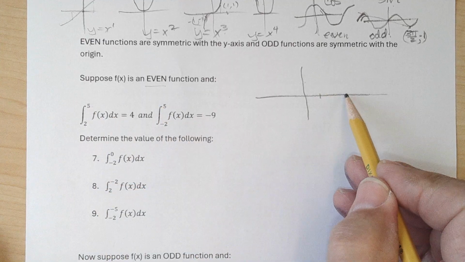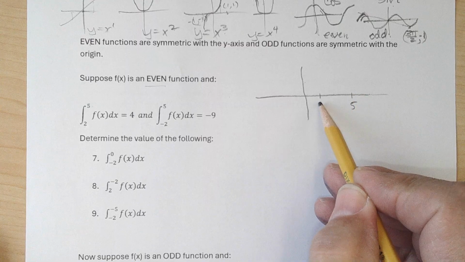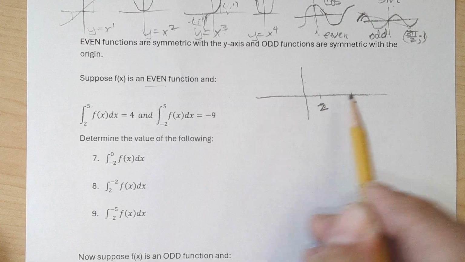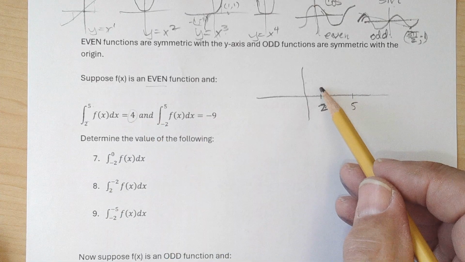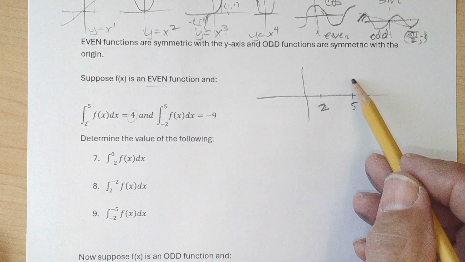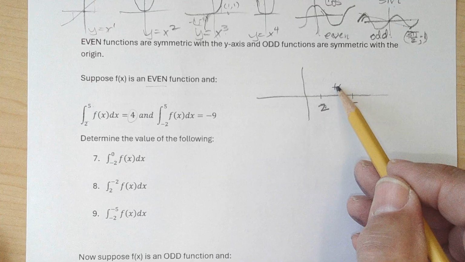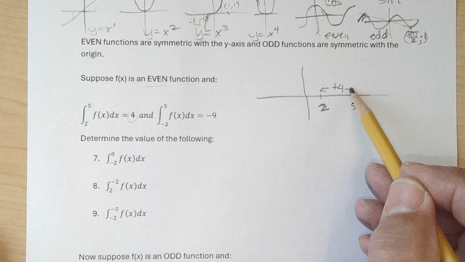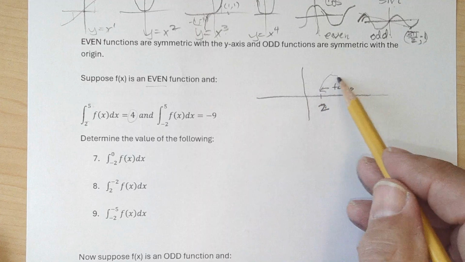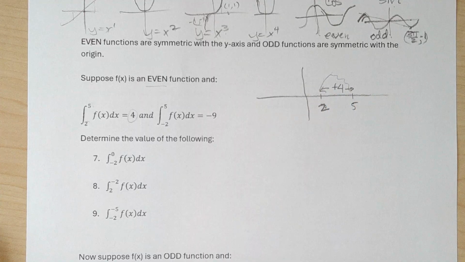So I'm going to look at 2 to 5, and it says it has an area of 4 under it. So whatever this graph looks like, there's a plus 4 area between here and there.